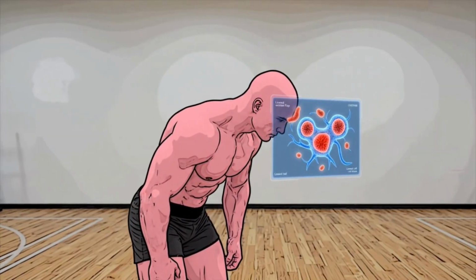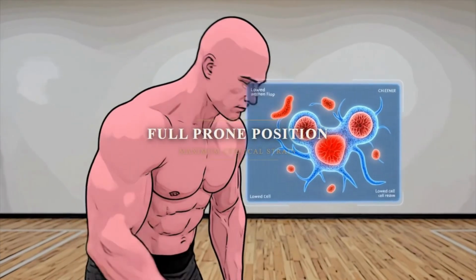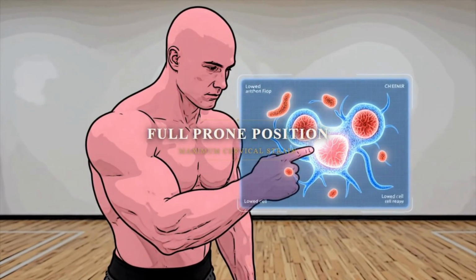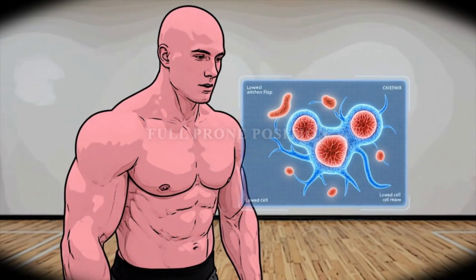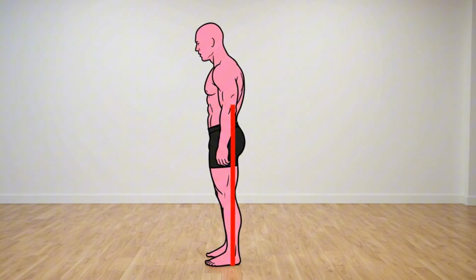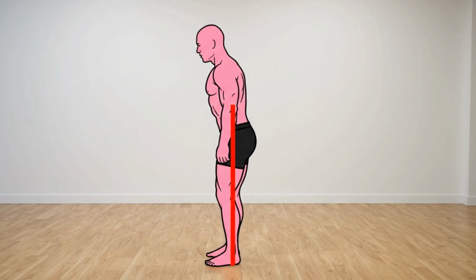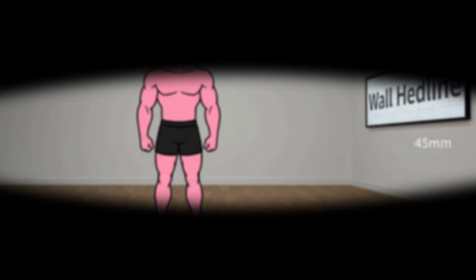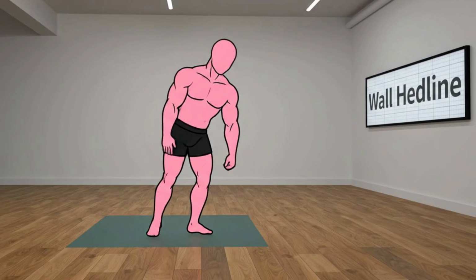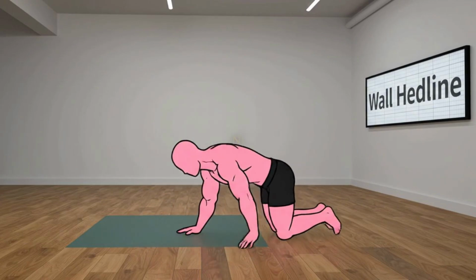Tissue repair in damaged skeletal muscle fibers is delayed due to altered systemic arterial perfusion. Over prolonged periods, this habitual posture causes chronic lower back stiffness and persistent pelvic tilt. Understanding how each sleep position affects recovery is essential for muscle hypertrophy.